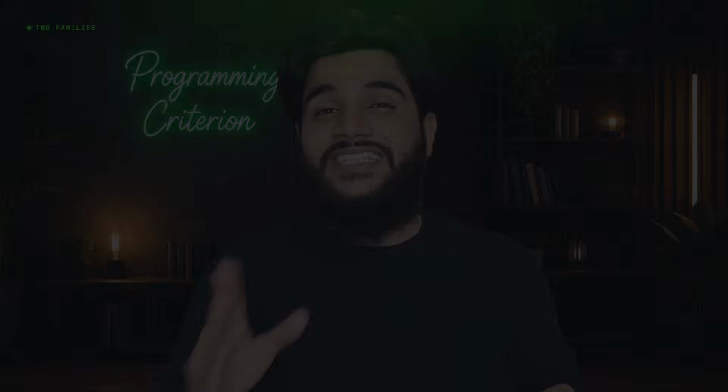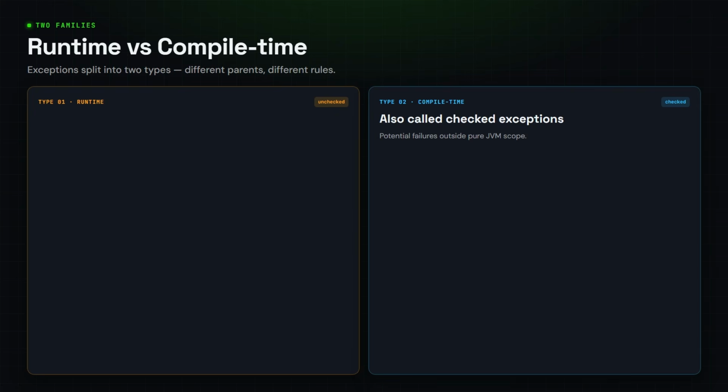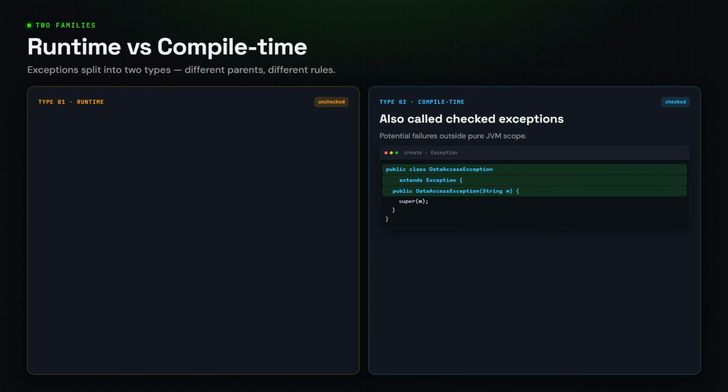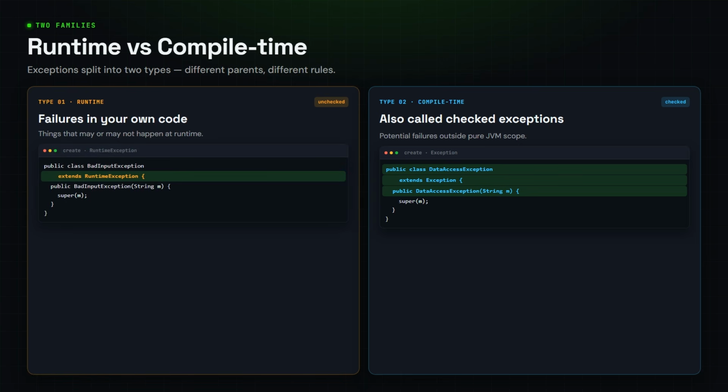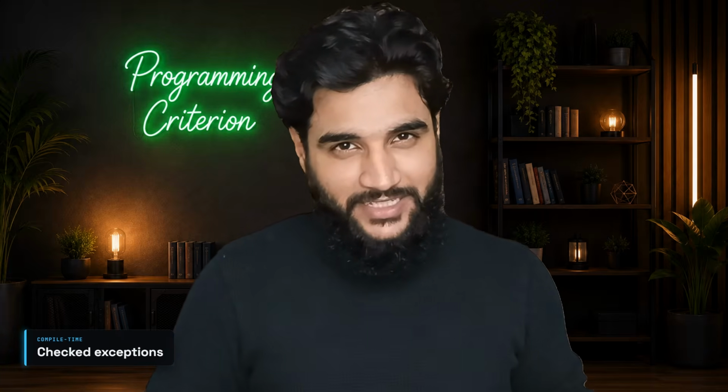In Java, exceptions are of two types: runtime exceptions and compile time exceptions. Let's look at the runtime exceptions. These exceptions represent failures in your own written code, the things that may or may not happen at runtime. To create one, you extend the RuntimeException class. That's it.